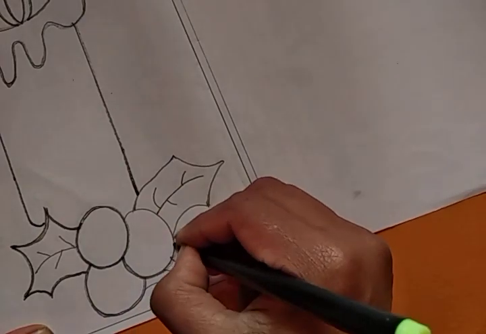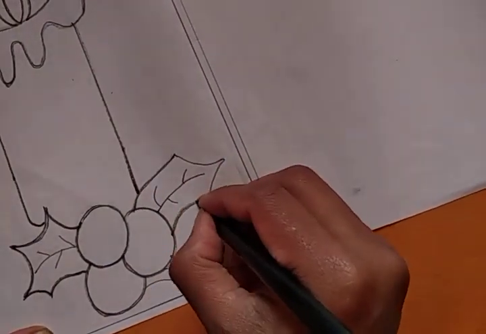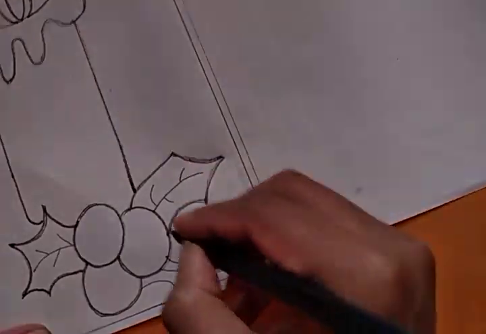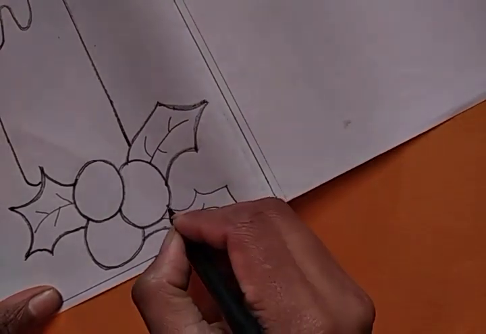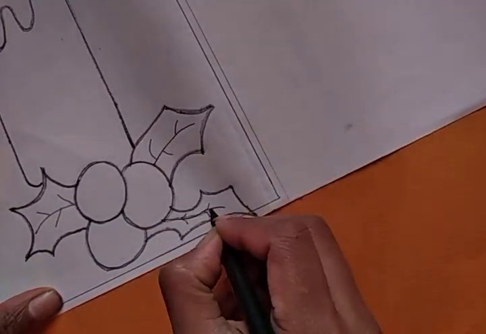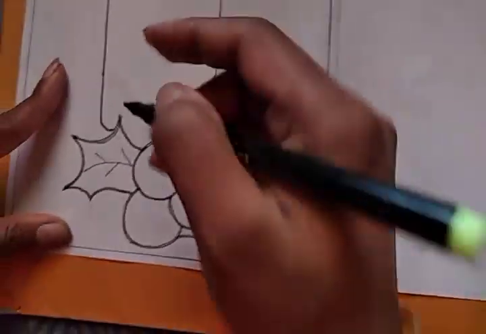See, take this one. Okay. Now here, now mark this also. Give an outline here too. Okay.